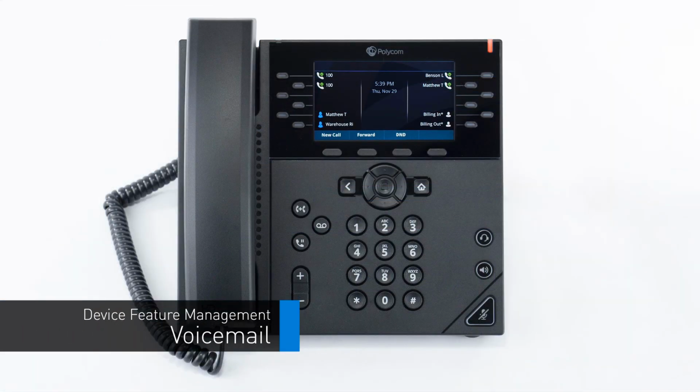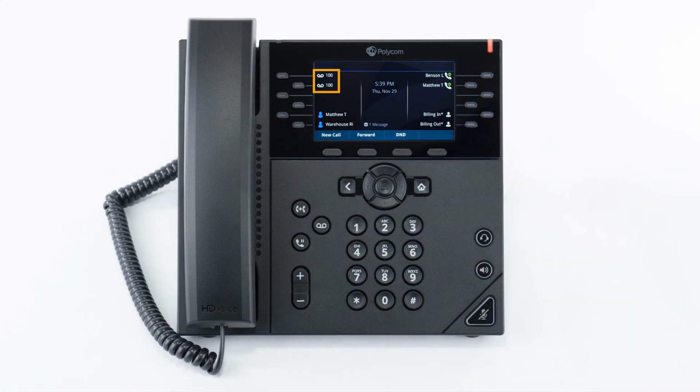When a caller leaves a voicemail, you will see a voicemail icon appear next to your line keys and a small display of how many new voicemail messages are stored. This note will stay visible until you listen to your new voicemail messages. To check your voicemail, press the Voicemail button on the device.